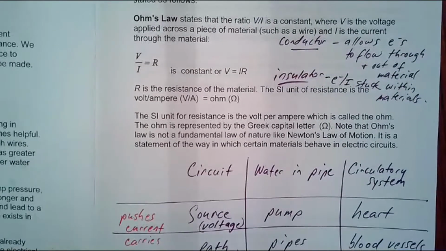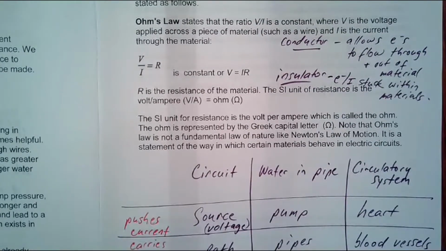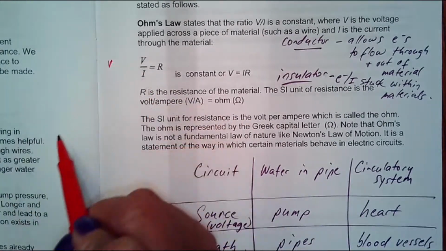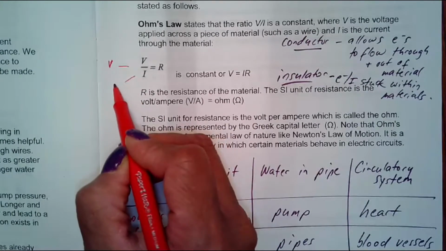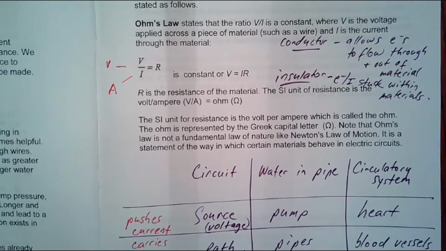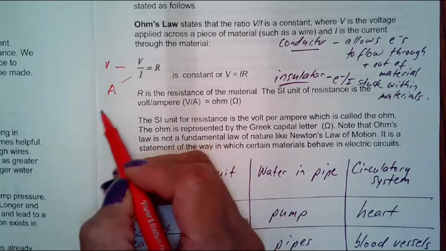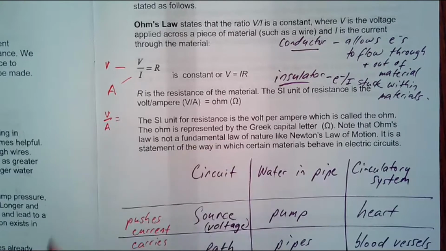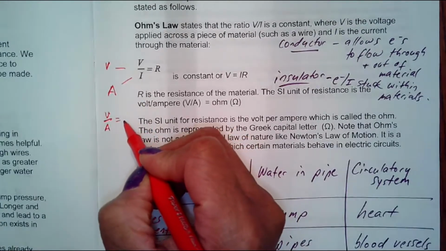If you take a look at the units now, the unit for V is volts and the unit for I is amperes, from Andre Ampere. So the unit for resistance, V over A, volts over amperes, is actually ohms.